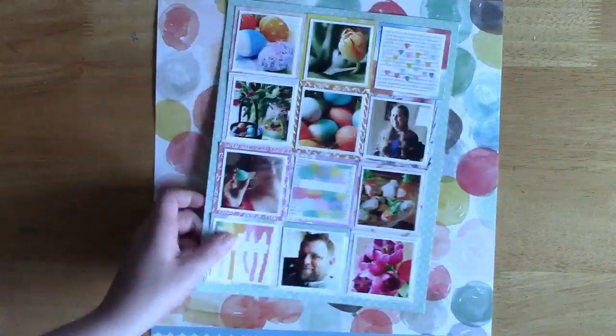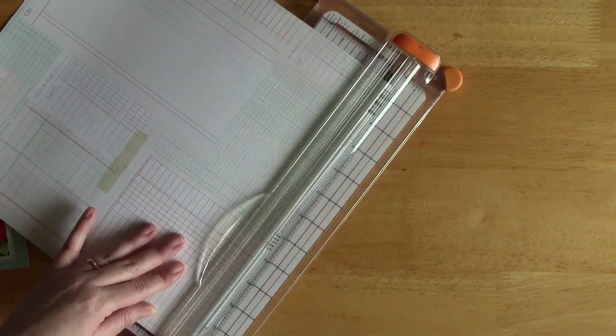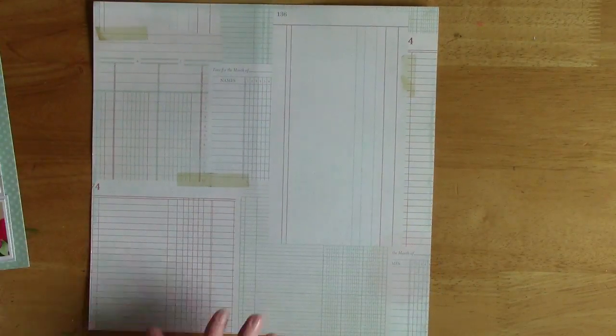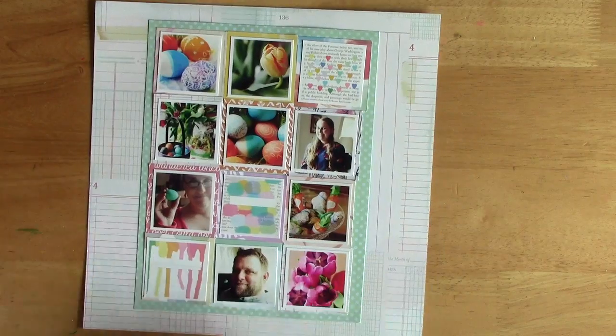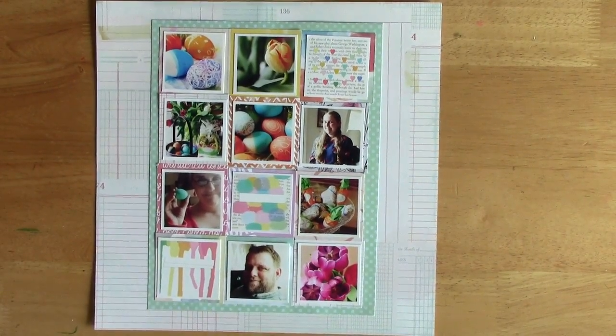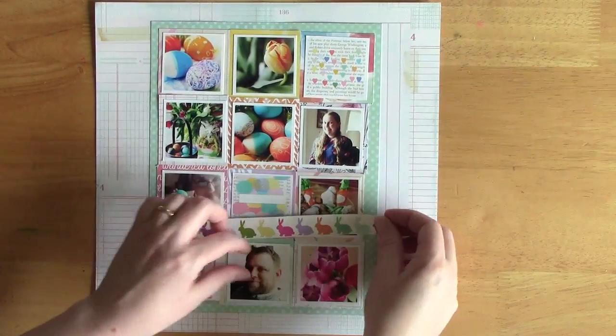The A side is happy and Eastery, but it's the ledger side, the B side, that allows the colors to coexist harmoniously. I will admit, I really wanted that colorful Easter bunny paper to work as a background, but it didn't. Still, the bunnies found their way onto the layout in the form of a pattern strip.